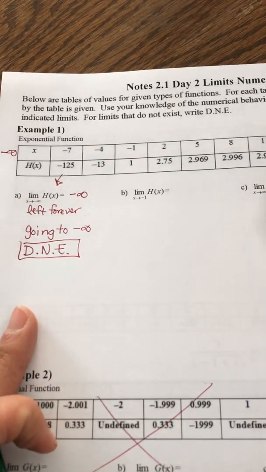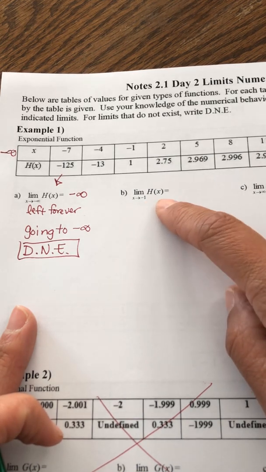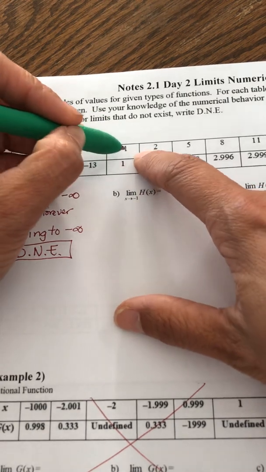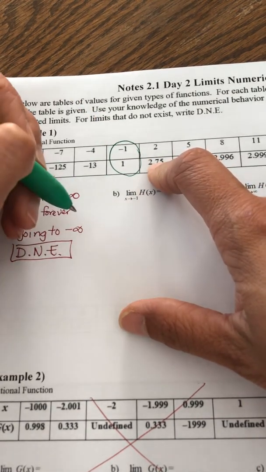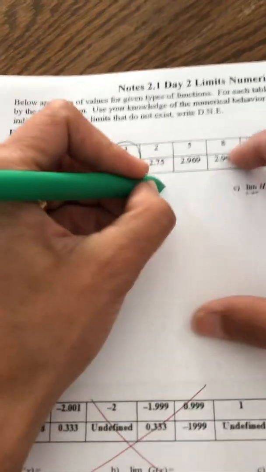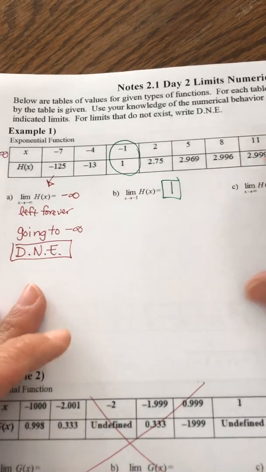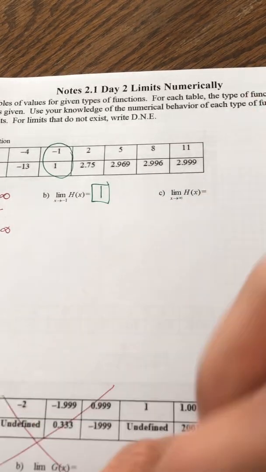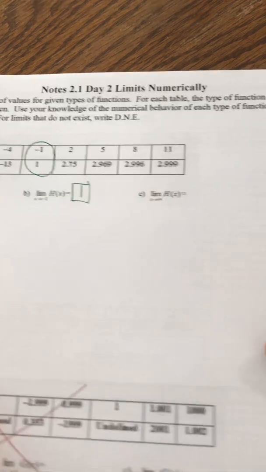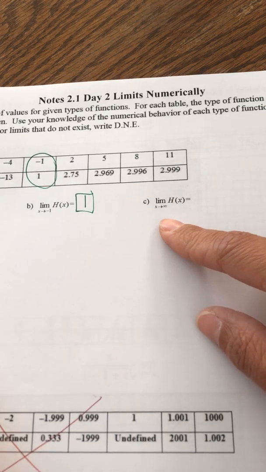Letter B, the limit as x approaches -1 of h of x. Well, as we approach -1, an x value of -1 is right here, so as we approach -1, we're at +1. So that one was easy. It's just 1. It was exactly on our table, so we got an exact limit there. Easy peasy.